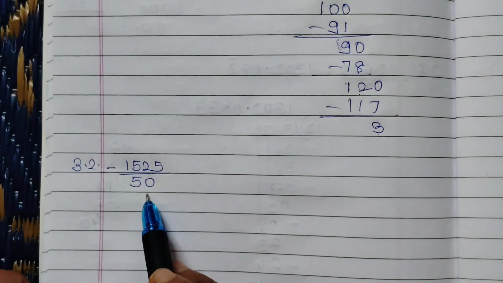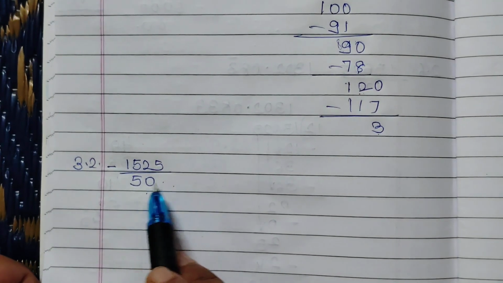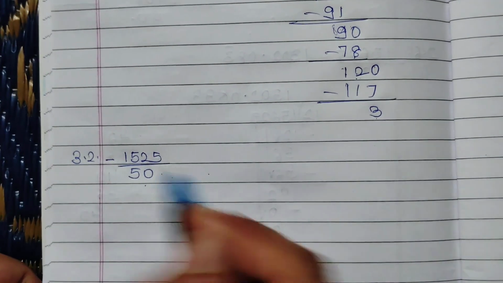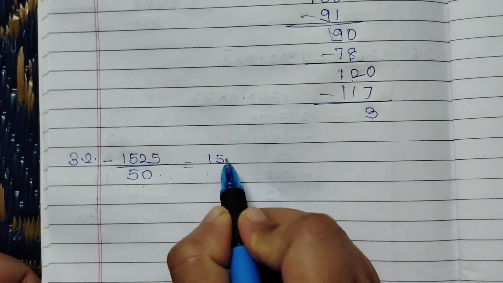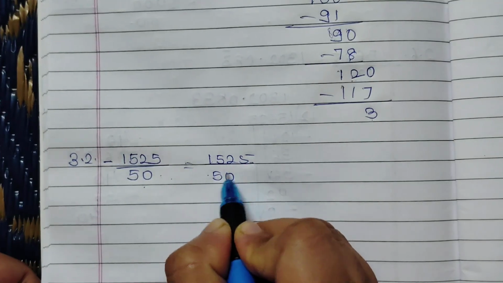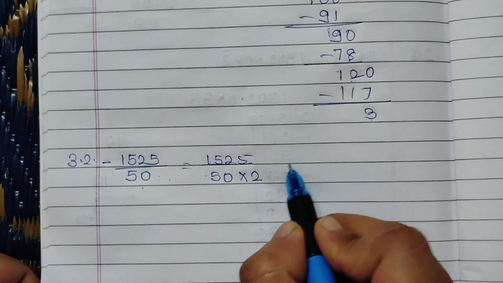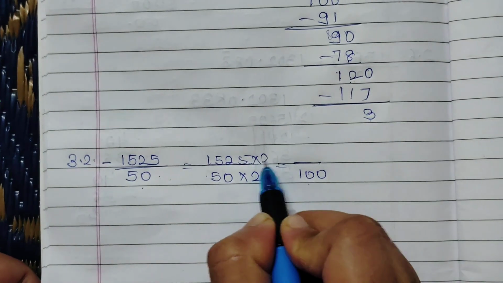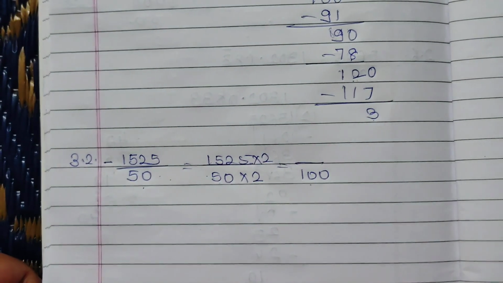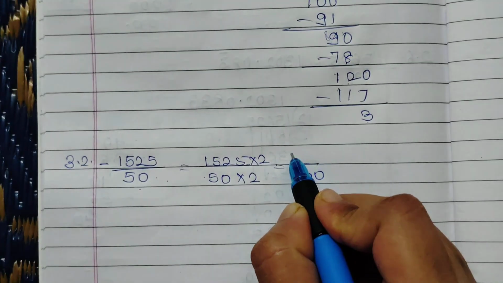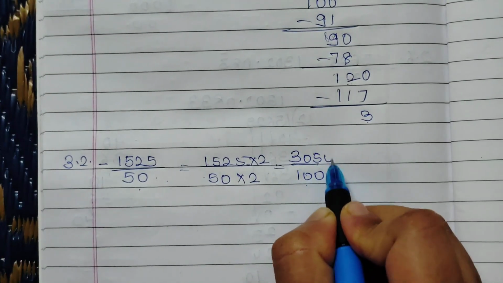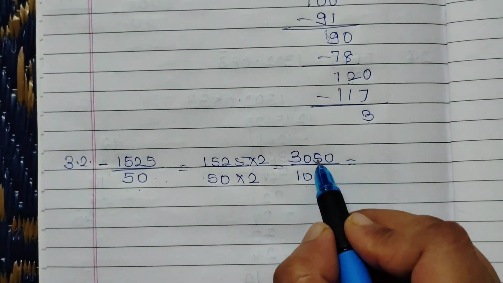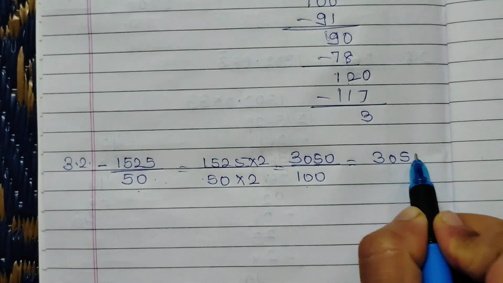Okay. So 5 is there. Here see 50. So if you multiply by 2 here, 50 into 2 will get 100. So we are going to do it by the same method. So 1525 upon 50 we write, and if we multiply by 2, what will we get? 100. 50 into 2 is 100. So up also we are going to multiply by 2. So we multiply by 2, what we get? 3050.